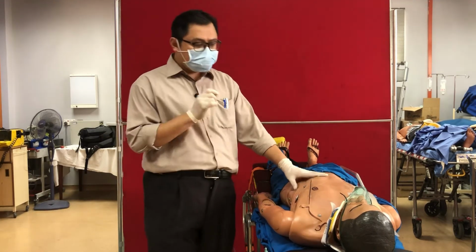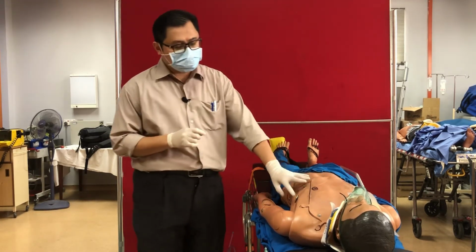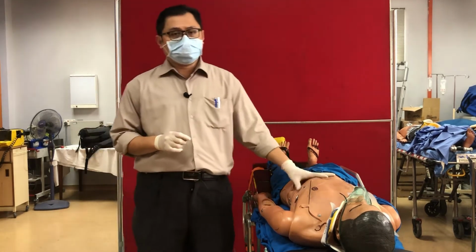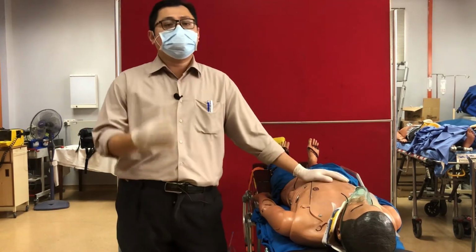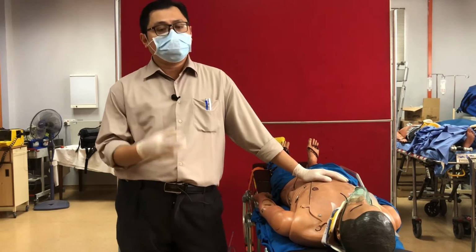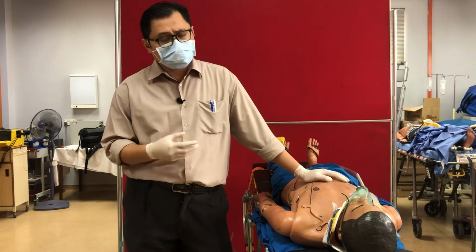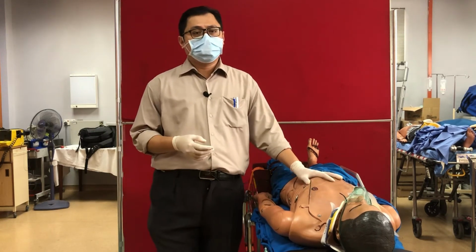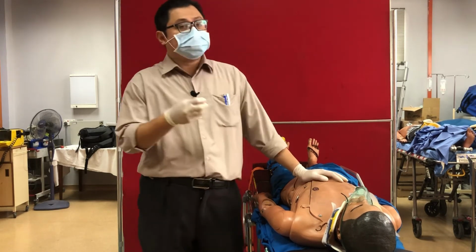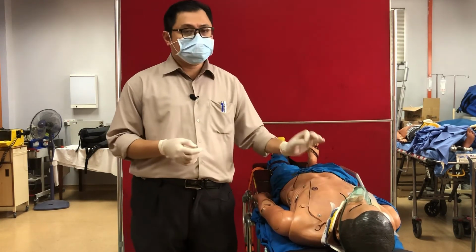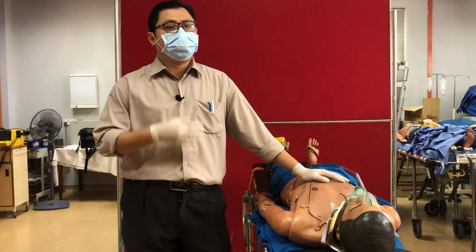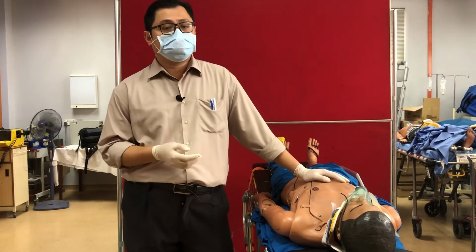Another sign you can see for tracheobronchial injury: when you put the chest tube and connect to the underwater seal, there's a continuous bubbling of air coming up inside the underwater seal. Compared to tension pneumothorax, where we ask the patient to cough and then there's a bubble, with this tracheobronchial injury we see this continuous bubbling with the patient breathing.